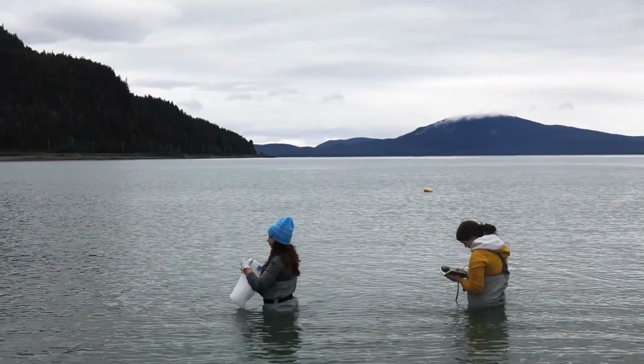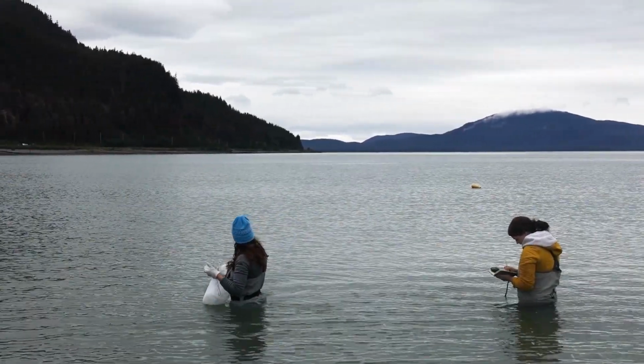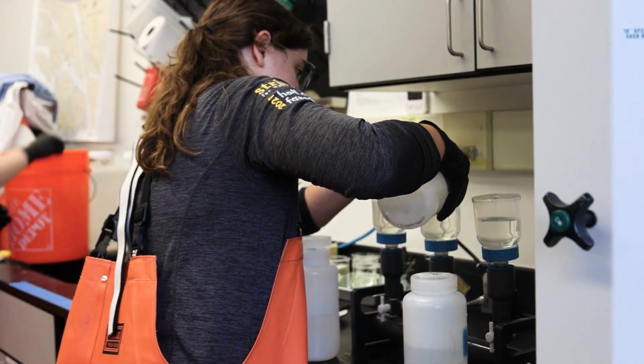eDNA stands for environmental DNA, and environmental DNA is fragments of DNA that come from organisms that live in the water column, in our case. The process starts in the field where we take our water samples and then filter them down so we can mail them back to our lab here.